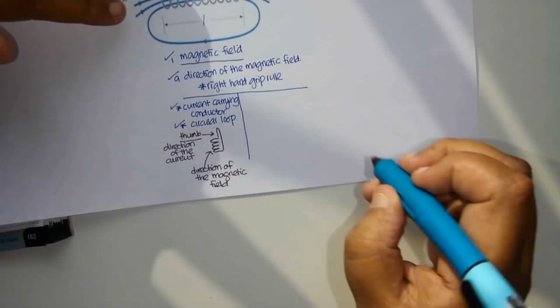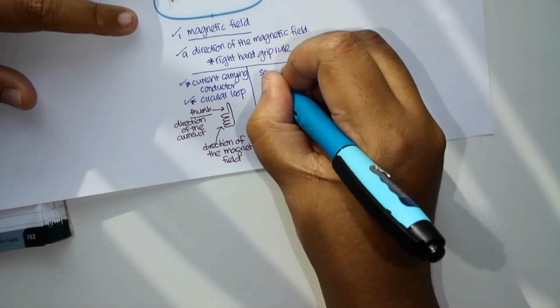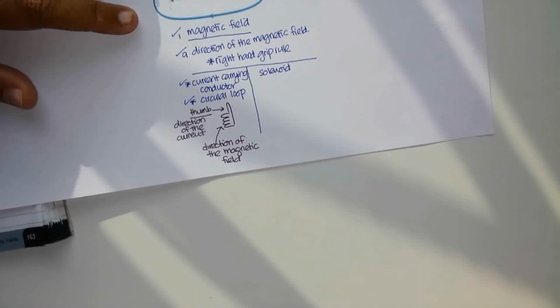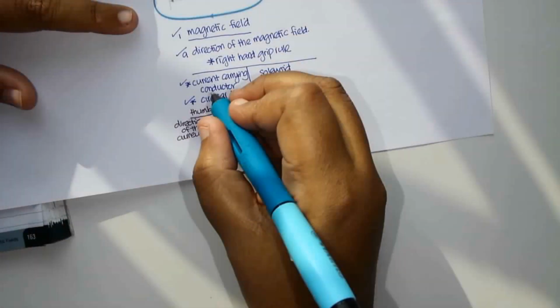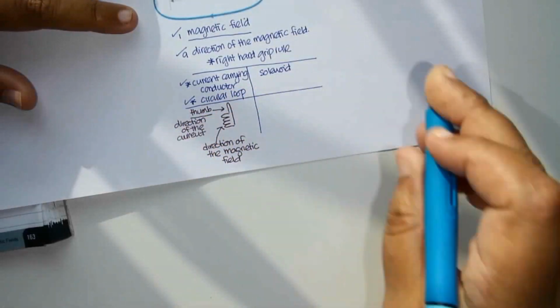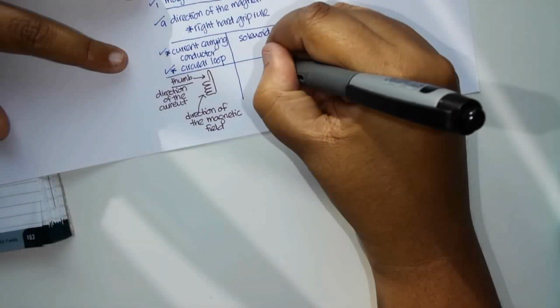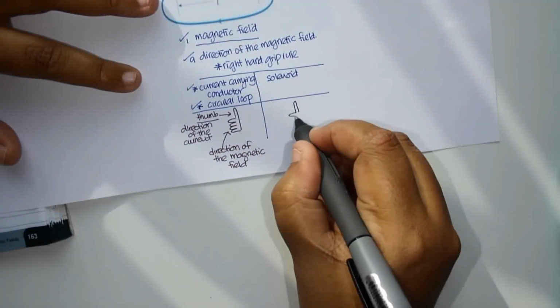But in a solenoid, okay, let me take my black pen. In a solenoid, this is your thumb, this is your fingers.